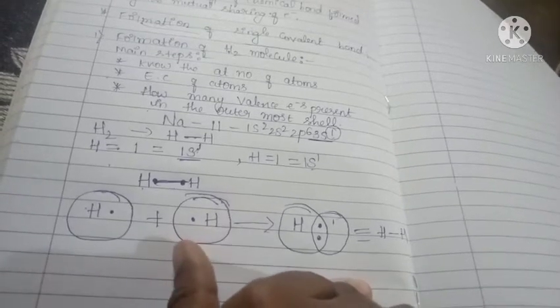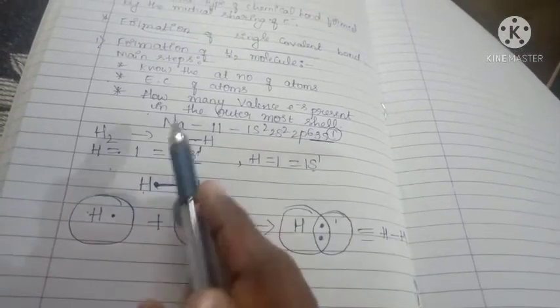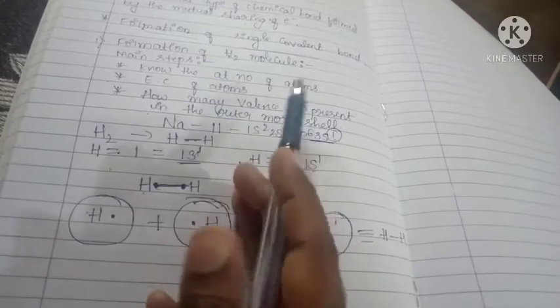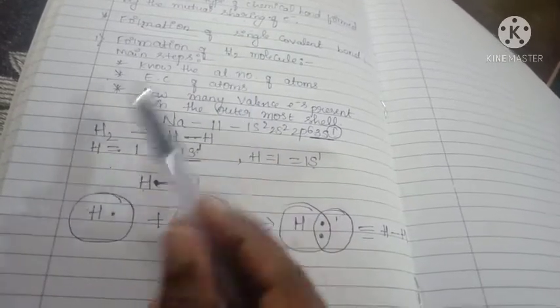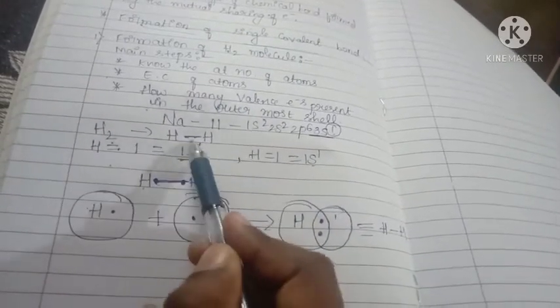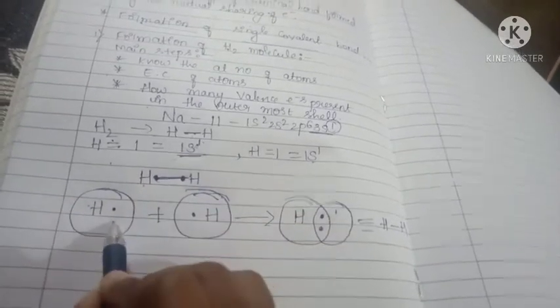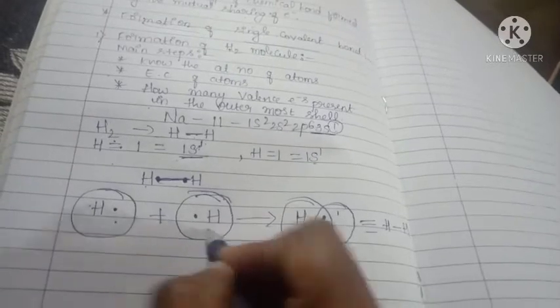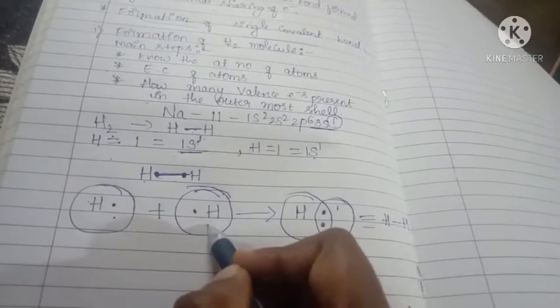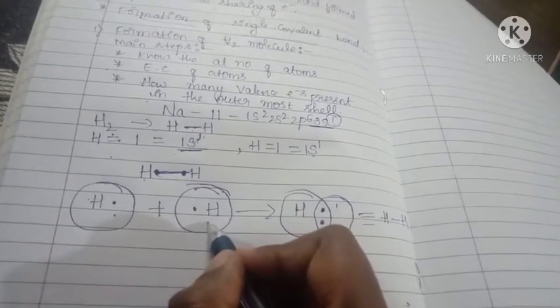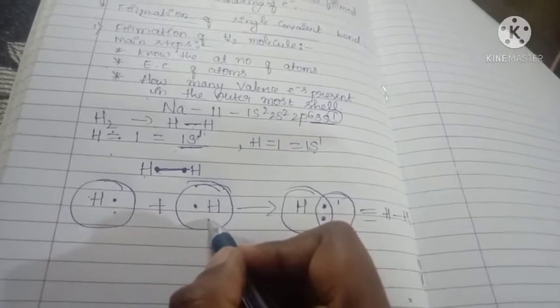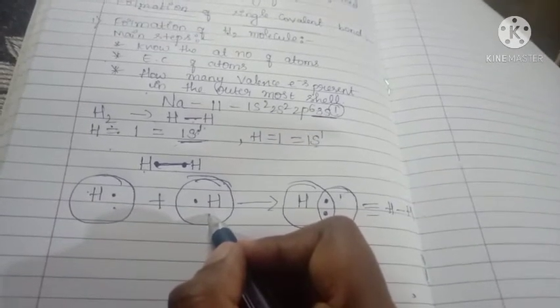We have to write like this. First we have to know the atomic number of the atoms. Here they are giving hydrogen molecule H2, it gives HH. In the outermost shell one electron is there. In the next examples, others will contain more than 2, more than 5 electrons in the outermost shell; I will explain.